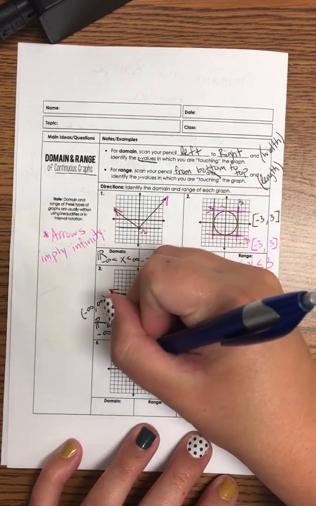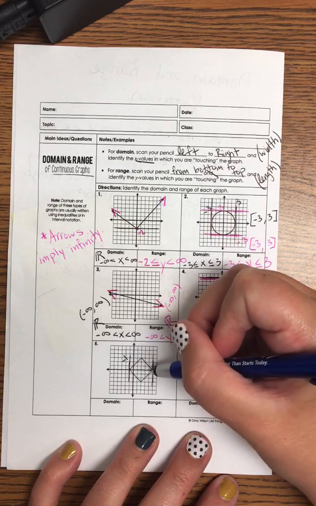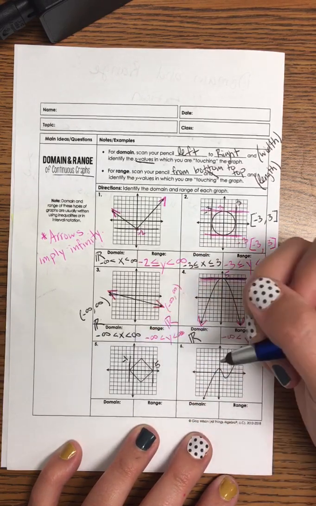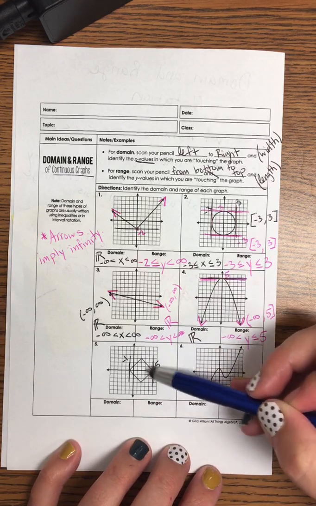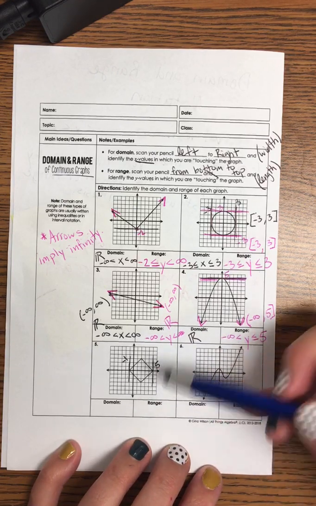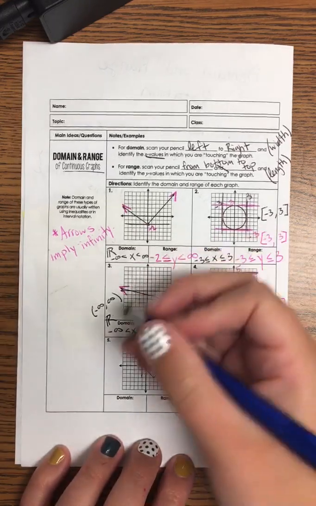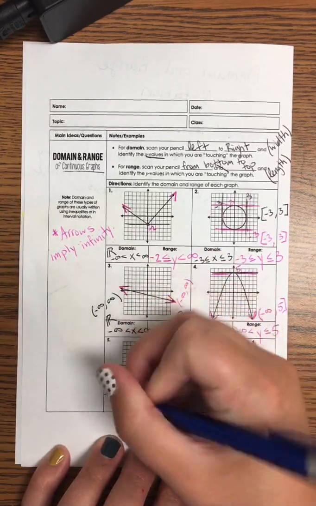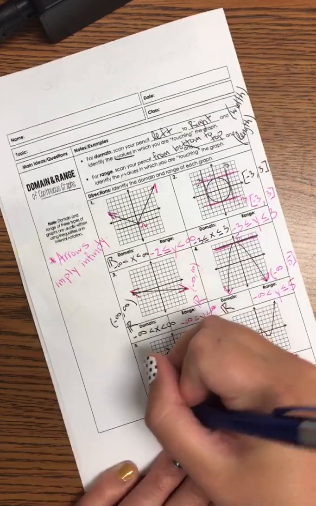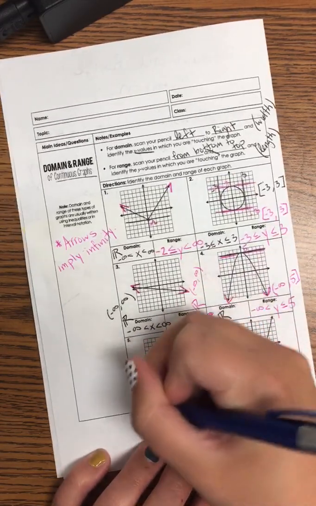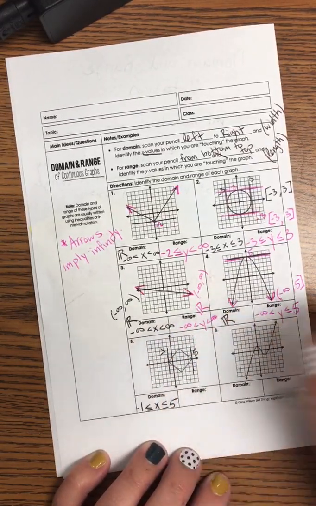So this should be negative 1, and this should be 1, 2, 3, 4, 5. So my domain goes from negative 1 to 5. These are solid lines, so I need to use the equal to. And because we're talking about domain, it should be x. So negative 1 is less than or equal to x, less than or equal to 5.